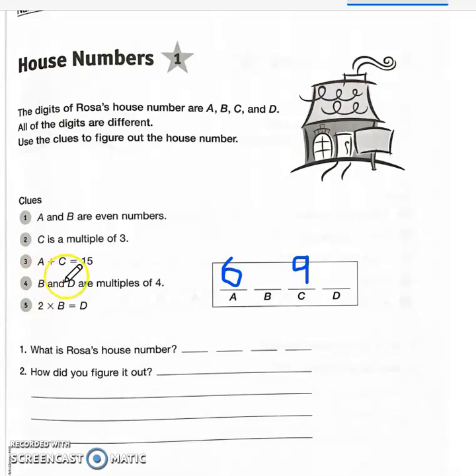Okay, now, B and D are multiples of 4. So in a one-digit spot, that only leaves 2 options, right? 4 and 8. One of them's got to be 4, one of them's got to be 8. But we don't know which one's which yet. And lastly, 2 times B equals D. Oh, well, there you go.